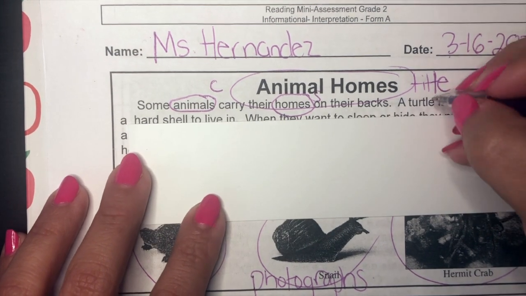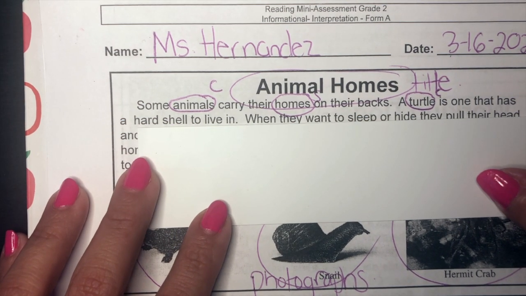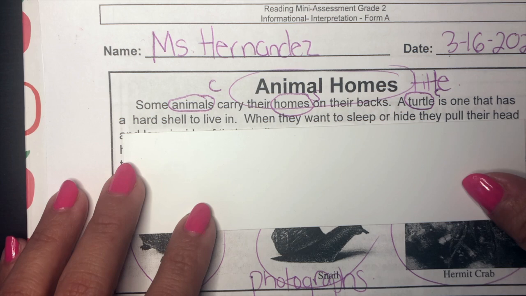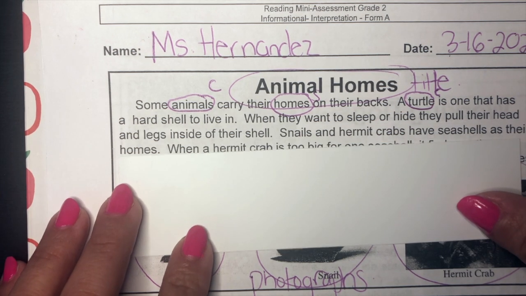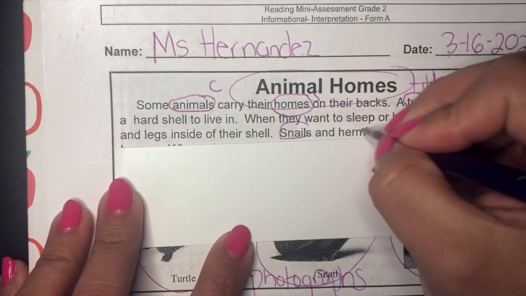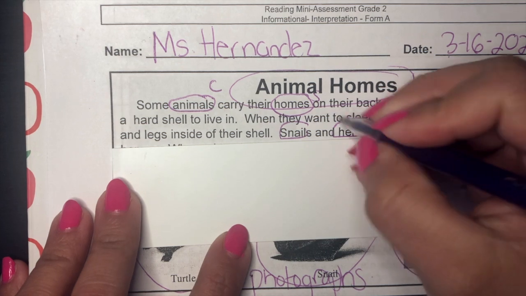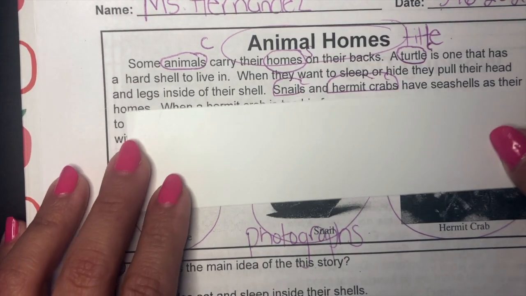A turtle, that's our first example, a first character, has a hard shell to live in. When they want to sleep or hide, they pull their head and legs inside of their shell. Snails and hermit crabs have seashells as their homes.